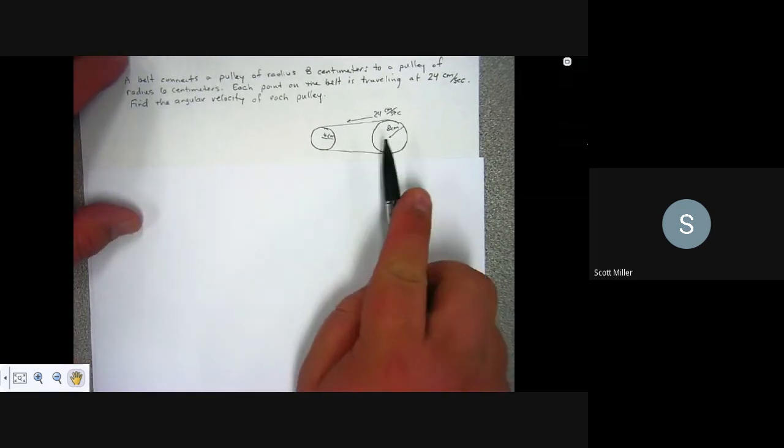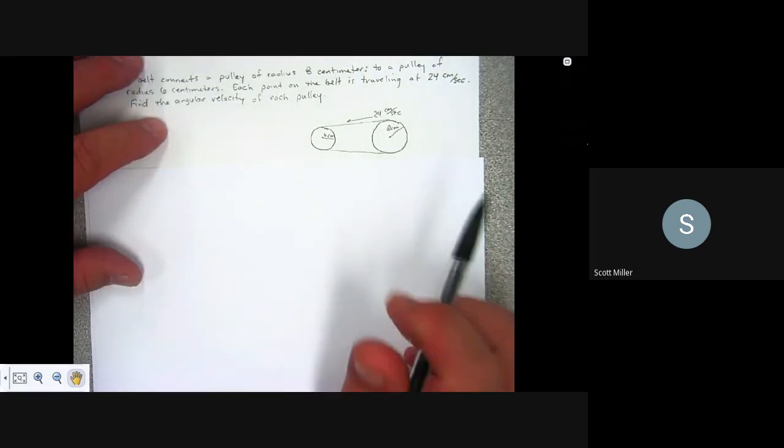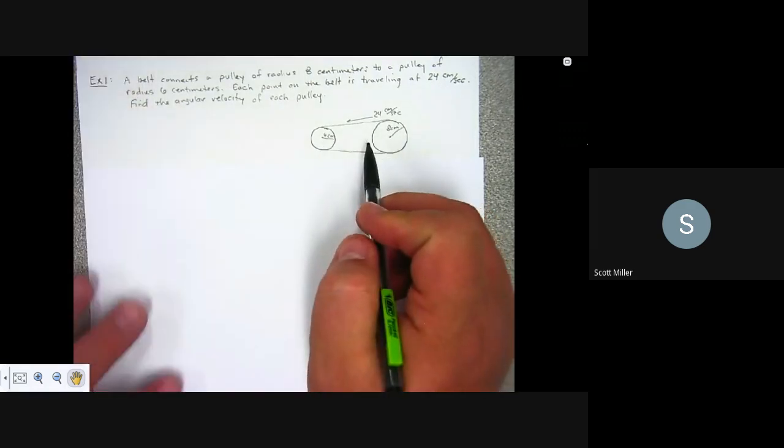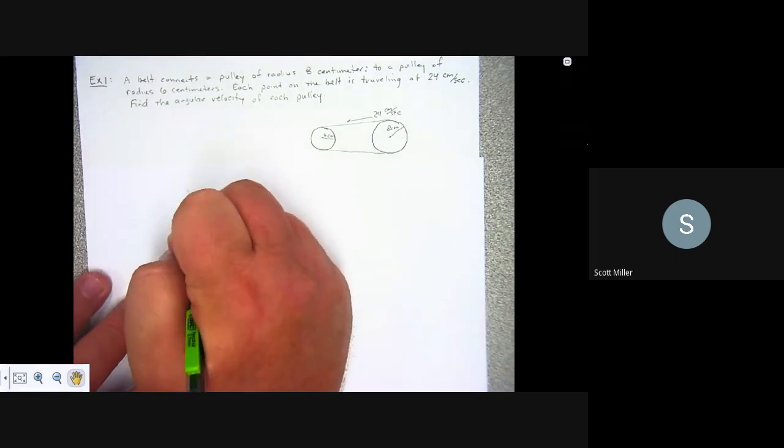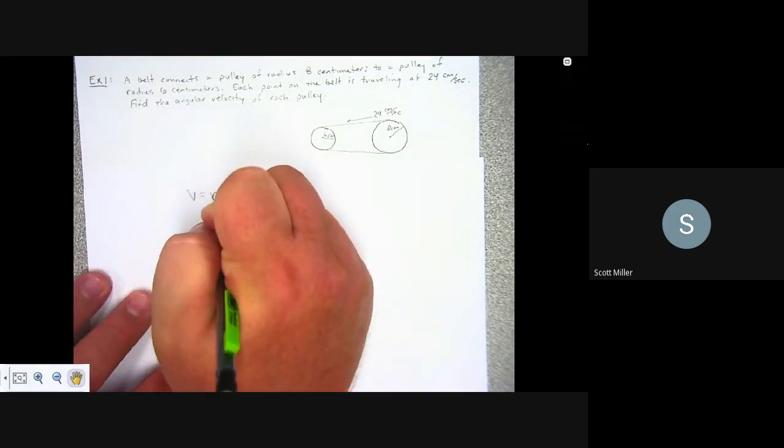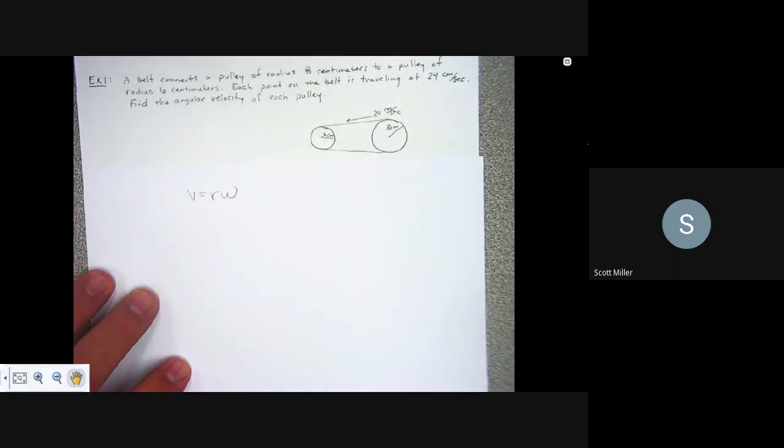So we have our picture. Each circle has this relationship. Okay, each one.